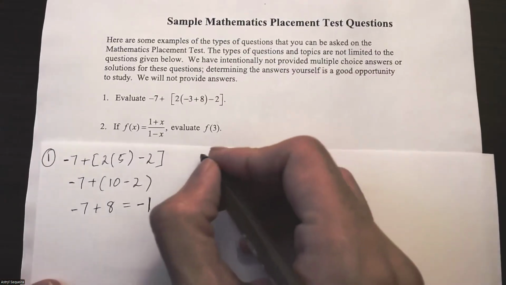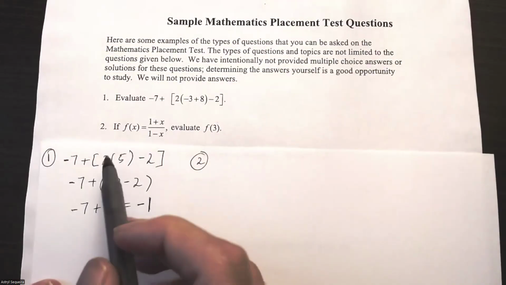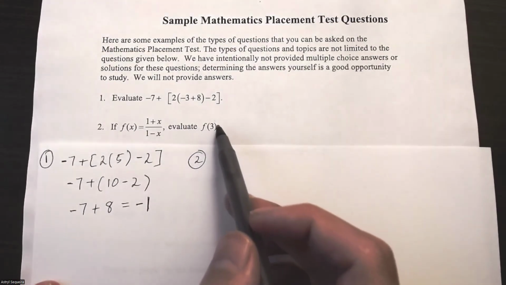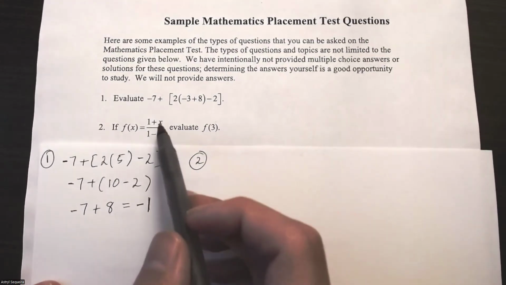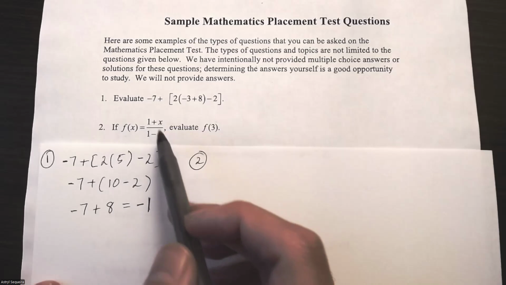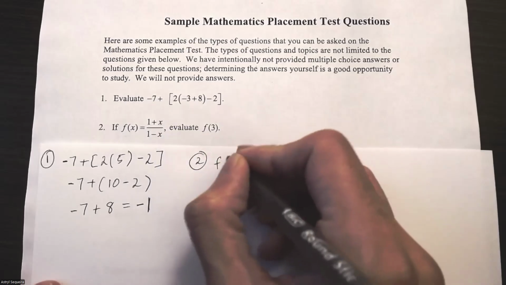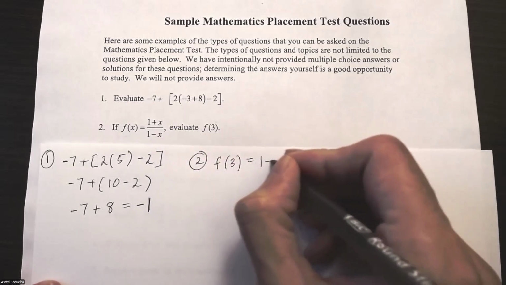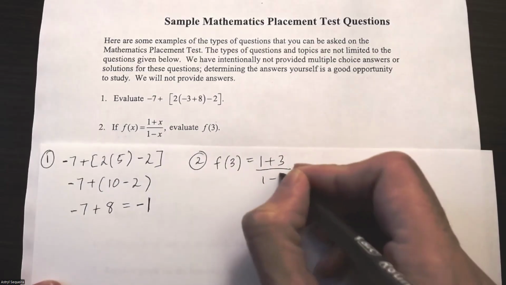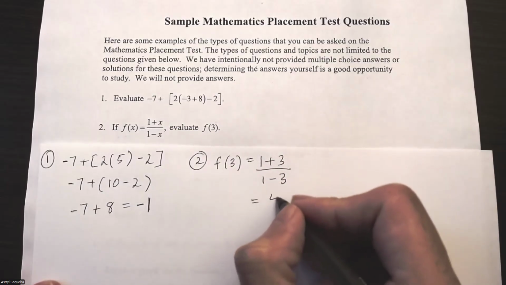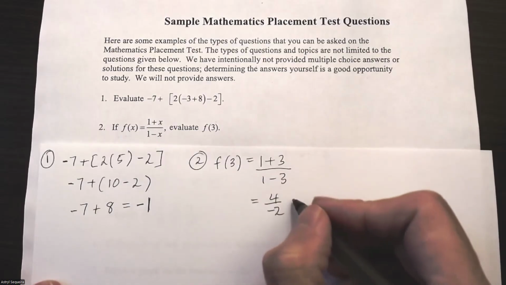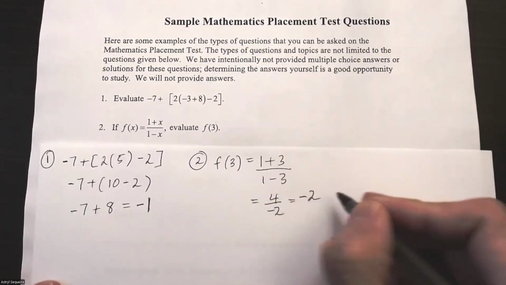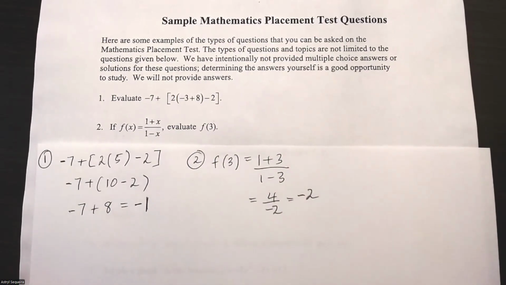Second question here, they give us an equation in function notation and they tell us to find the value of f of 3. That just means replace x with 3. So that's 1 plus 3 over 1 minus 3, which is 4 over -2, which is just -2.